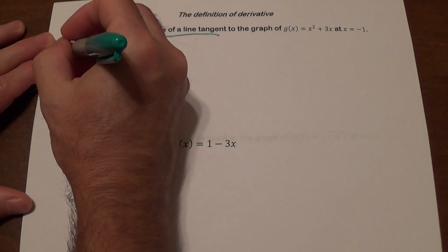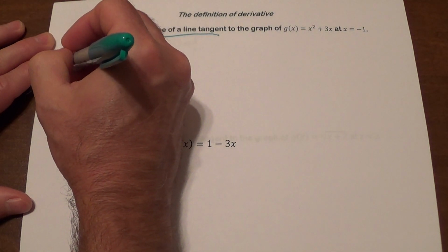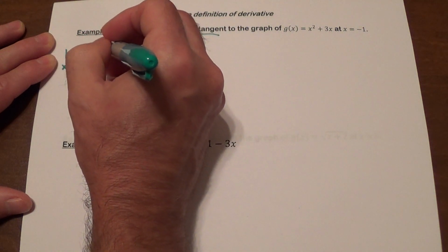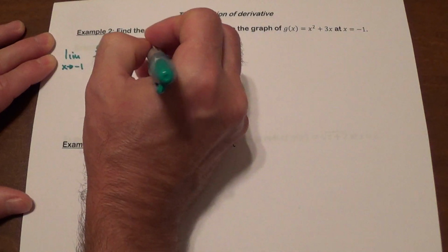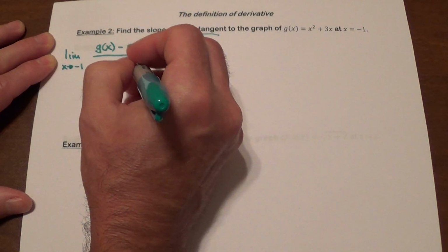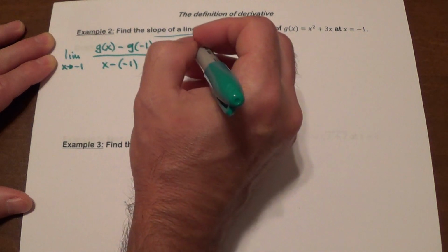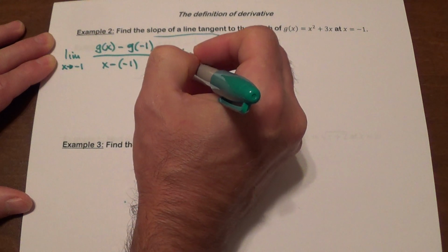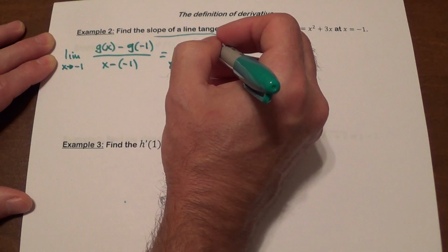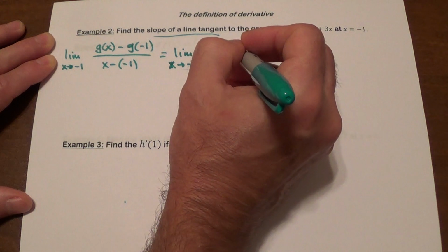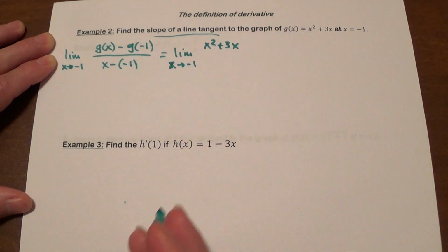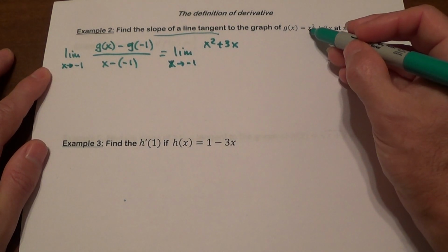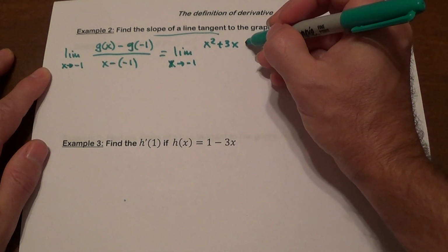So, the limit as x approaches negative 1 of g of x minus g of negative 1 divided by x minus negative 1, right? So this is going to become the limit as x approaches negative 1. G of x is x squared plus 3x. G of negative 1, when we substitute negative 1 into the expression, this is going to be 1 minus 3, so negative 2.